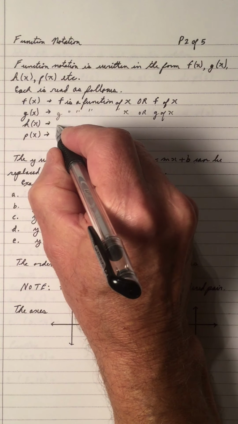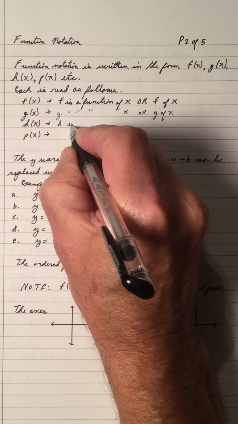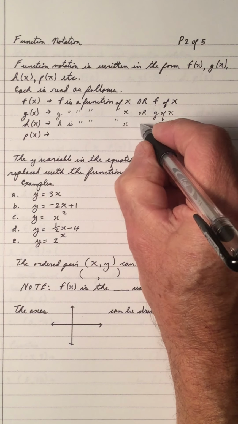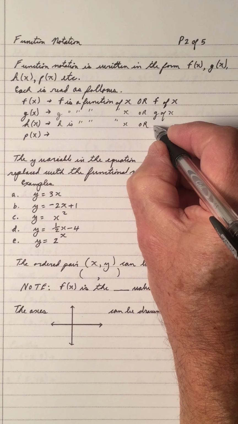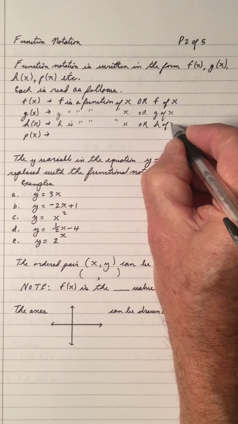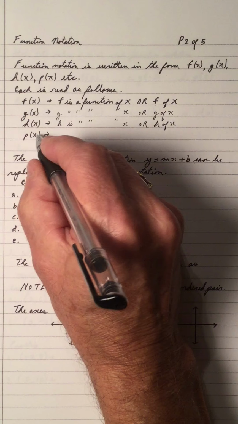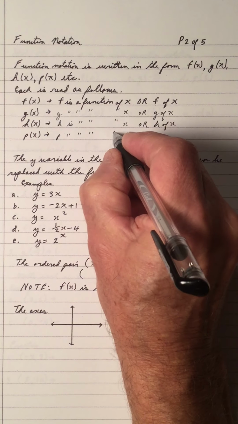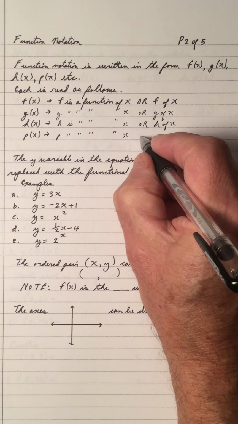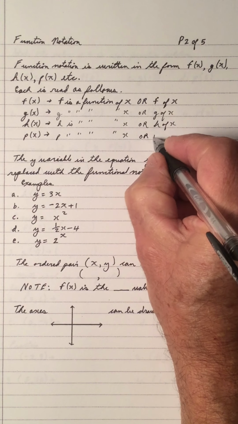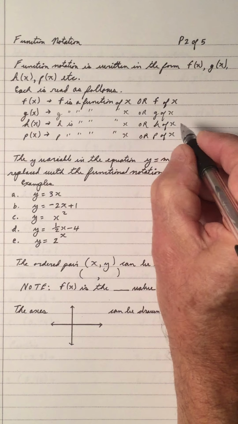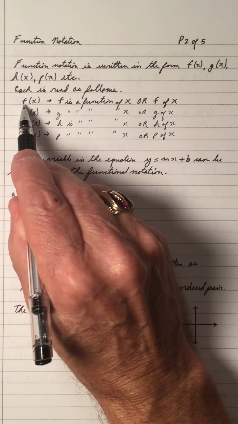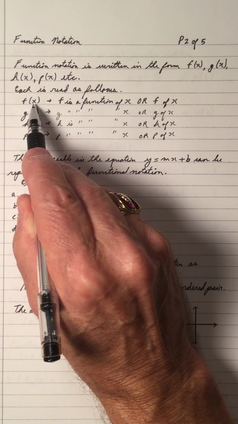h(x) is "h is a function of x" or "h of x." p(x) is "p is a function of x" or "p of x." Those are different ways to say it, but most of the time you'll see "f of x" being used.